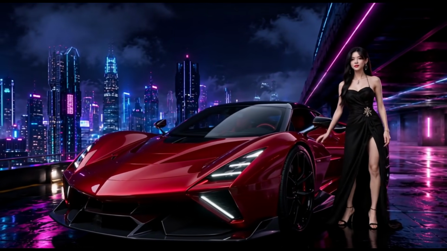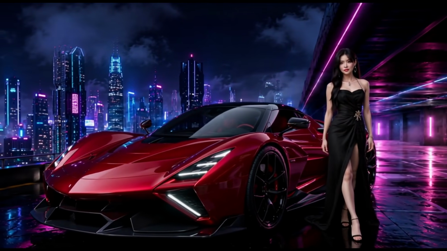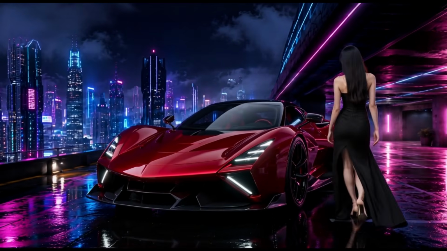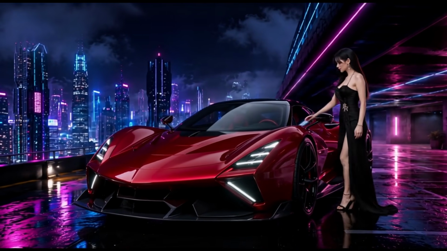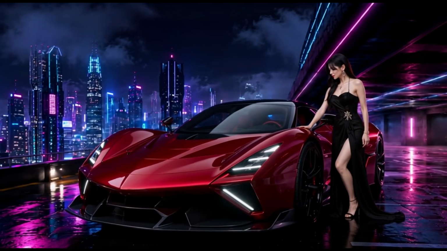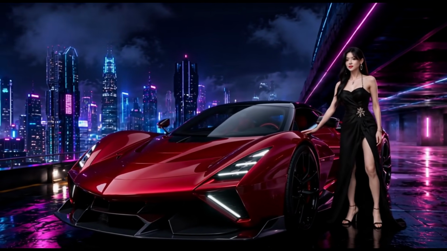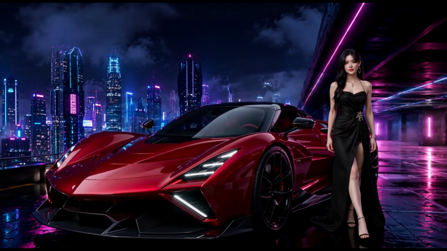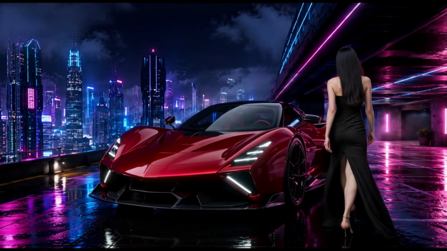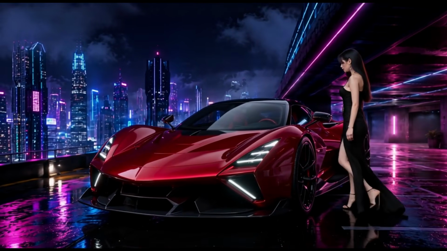Here, you need to pay attention to 4 points. First, does the character keep the black couture dress? Second, is the sports car still metallic red? Third, does the overall silhouette change? And fourth, does the interaction between the character and the car actually work?